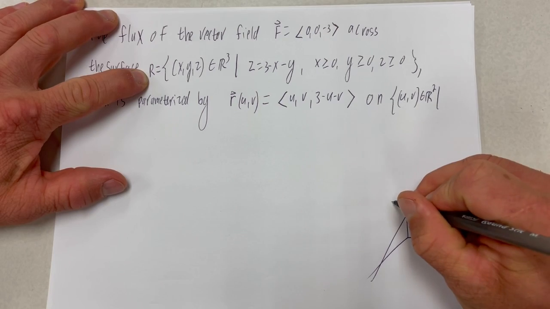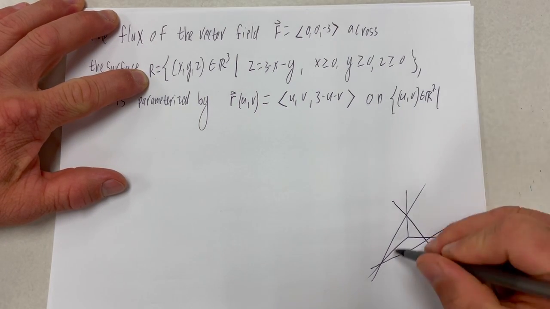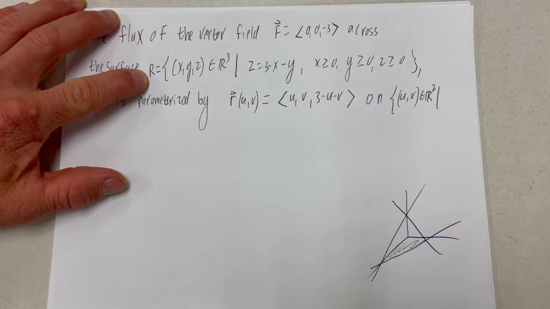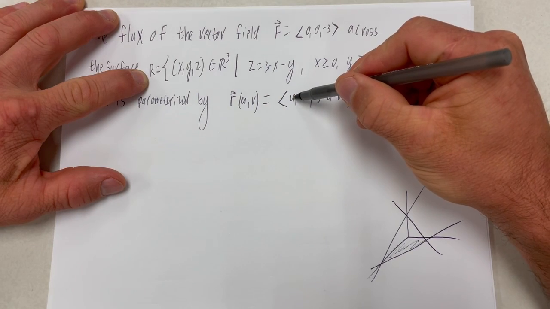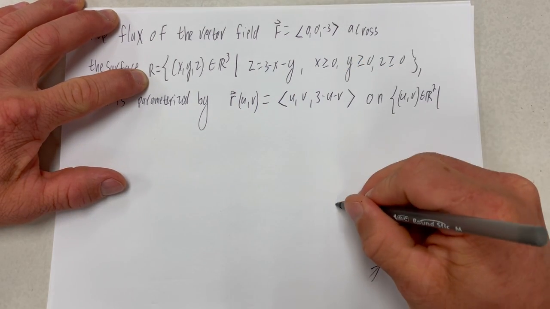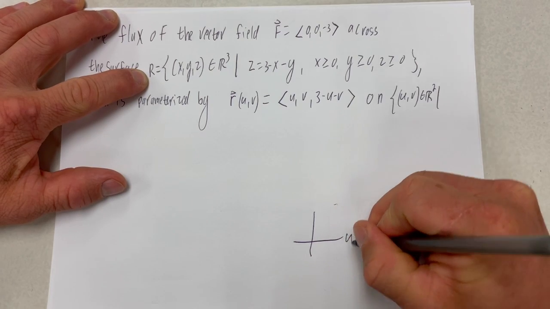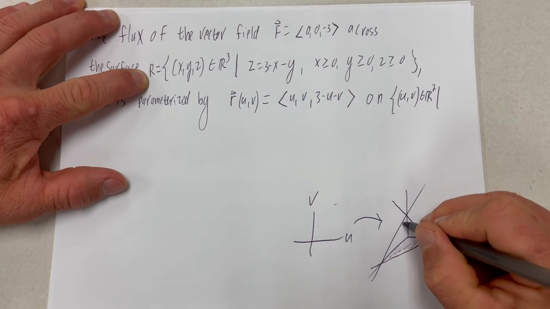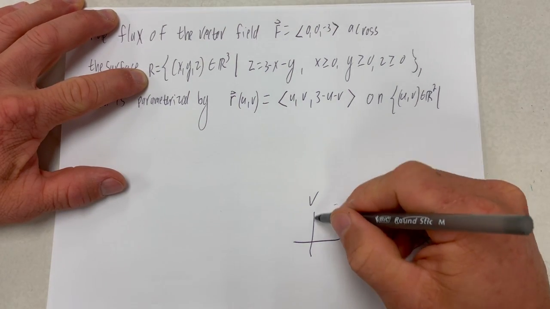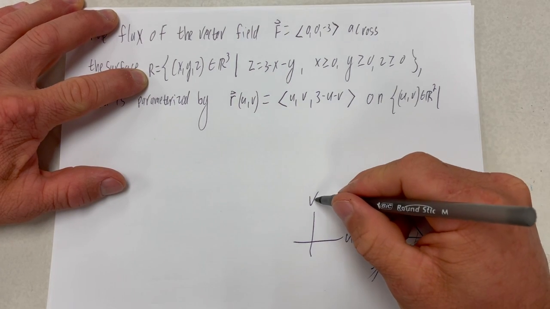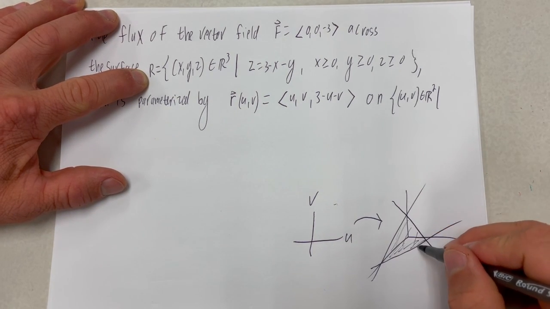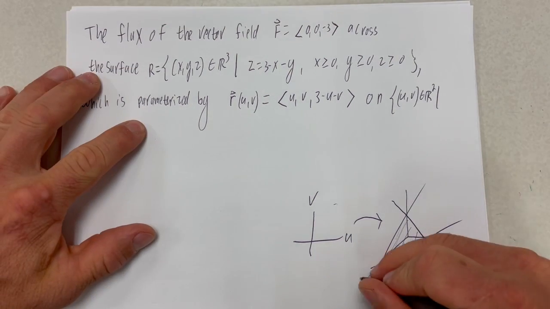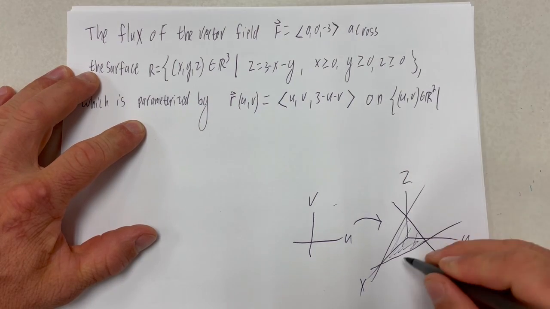It is this surface, that is a plane, okay? And then I want to think about the floor, since u and v range over some region in u and v, this set is going to be taken over to this set, and there's one uv value for each point on this surface, which corresponds to one point in the floor. So I want to think about the floor.